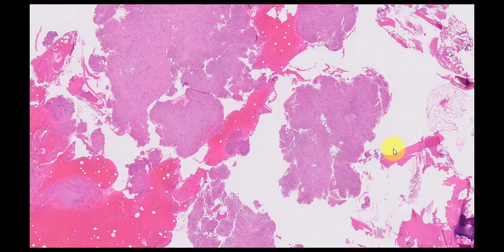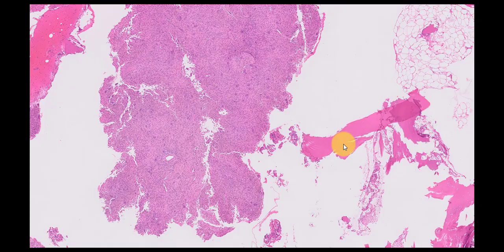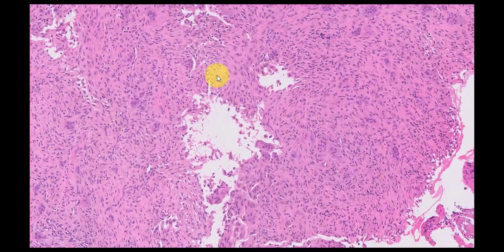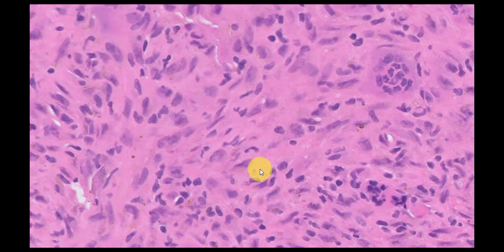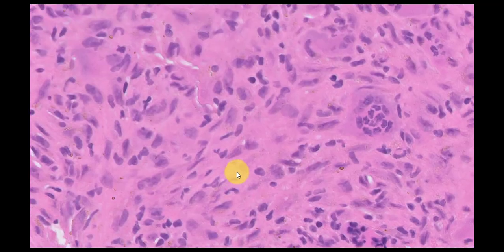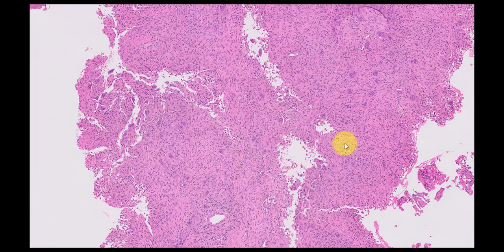So here's a very low power view of the lesion. There's clearly lamellar bone right there. And if you look, any field will tell you that this is a lesion that is rich in osteoclast-type giant cells. There's a lot of spindle-shaped cells. The spindle-shaped cells don't quite match or aren't quite like the nuclei of the osteoclast-type giant cells. The osteoclast-type giant cells are also not evenly distributed, so you see a cluster here, and then there are foci here with very few osteoclast-type giant cells.